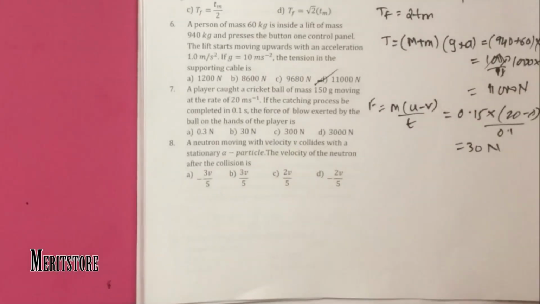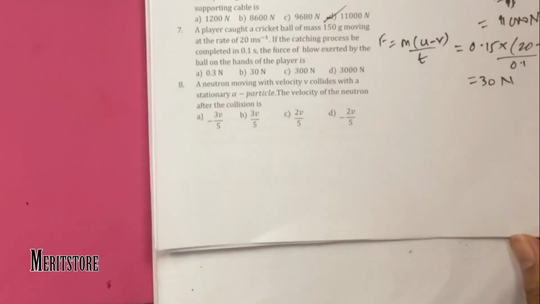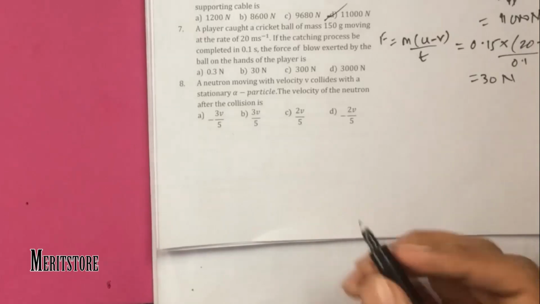Question 8. A neutron moving with a velocity v collides with a stationary alpha particle. The velocity of the neutron after collision will be. Now, neutron moving with a velocity v collides with a stationary alpha particle. The velocity of the neutron is what we're supposed to find.